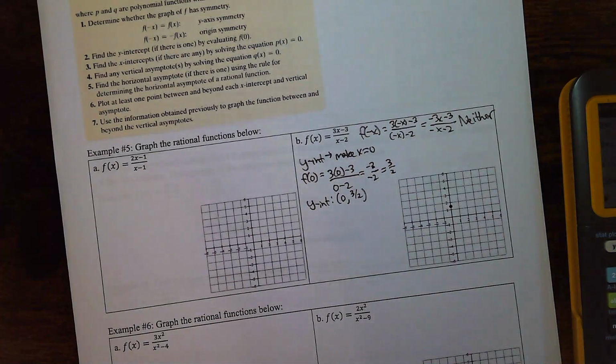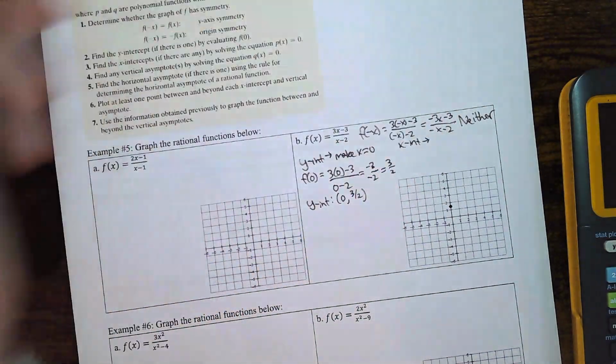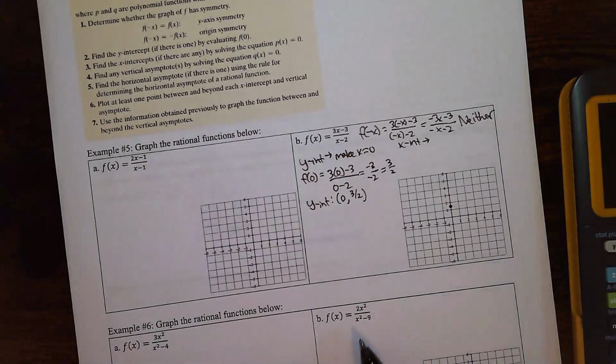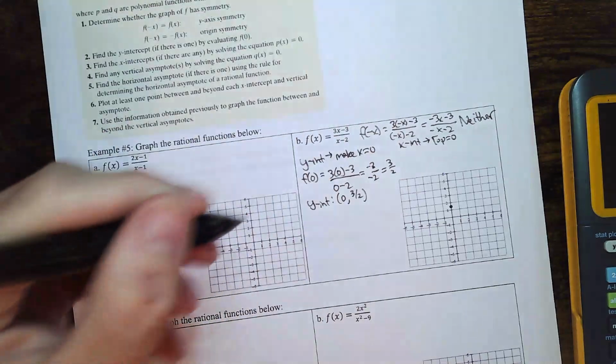Now the x-intercept. What we do is we set the top equal to 0. So to find the x-intercepts, make the top equal 0. And by the way, the first thing I should be doing when I do this is trying to simplify or factor this, and I didn't do that. I apologize. So make the top equal 0.